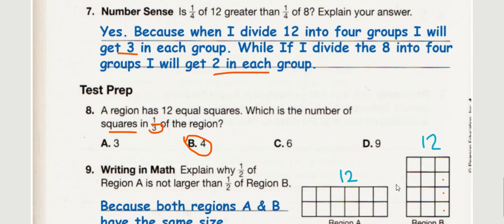So these two regions have the same size. So half of this region will for sure be equal to half of this region, although the shapes are different, but the size will be the same. Half of this region will be 6 squares, right? And half of this region again will be 6 squares.